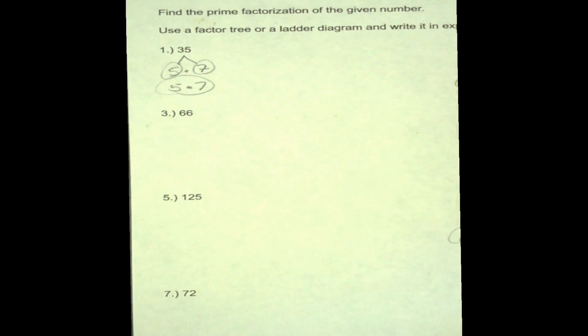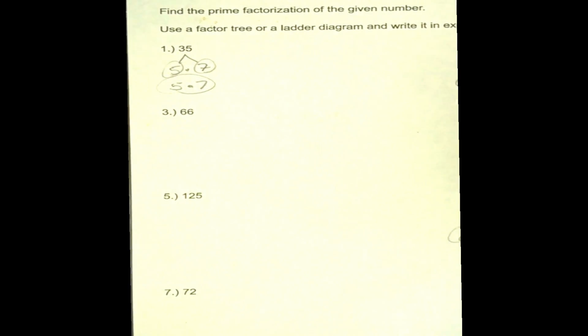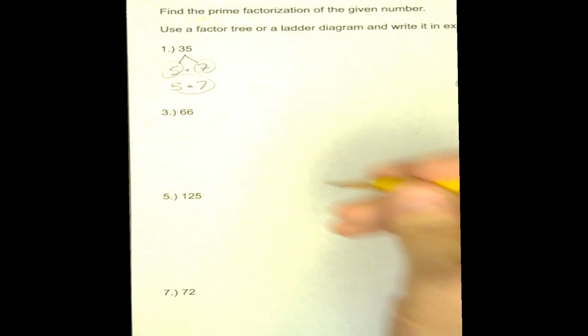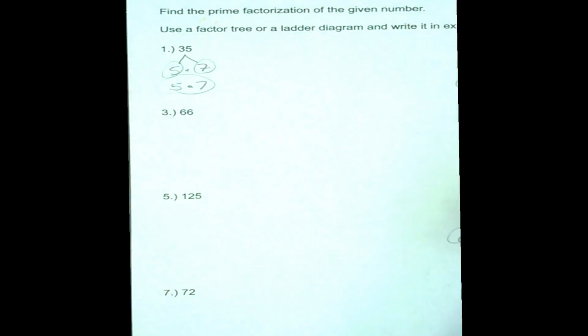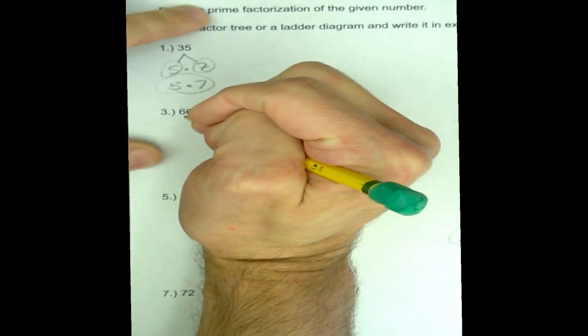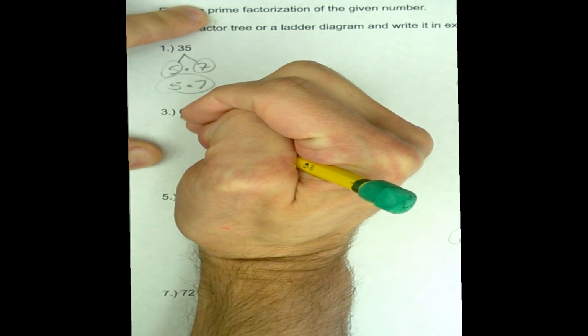All right, so we looked at the tree diagram, or factor tree, as it's called, because it looks like a pine tree or a Christmas tree with decorations. But what is this ladder method? Well, it's not very much different. So if we have 66, it's an even number. So we can divide that by 2.